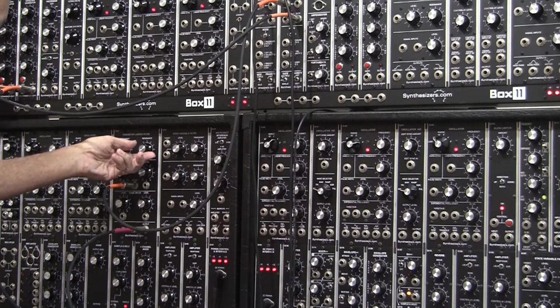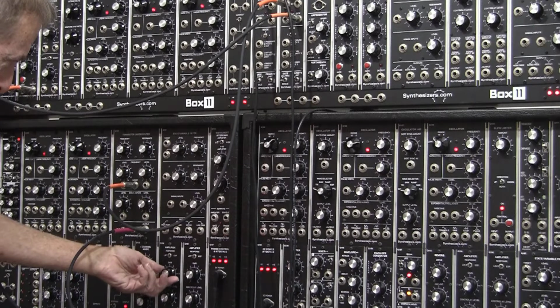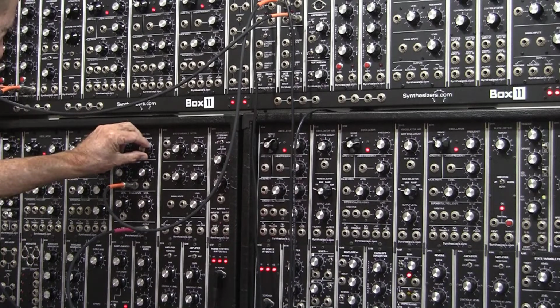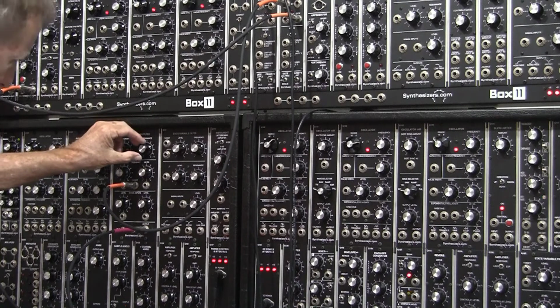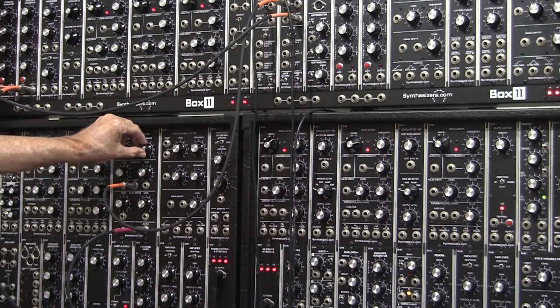So that we might hear it, we can open the amplifier by bringing up the gain here, and then we will turn up the resonance until it starts to self-oscillate. And it started to do that around 8.